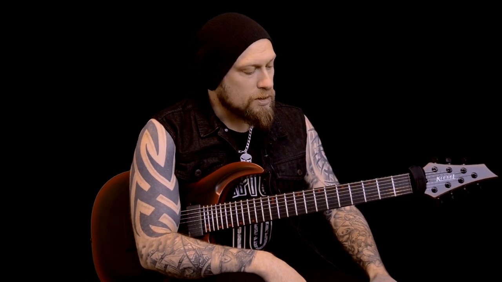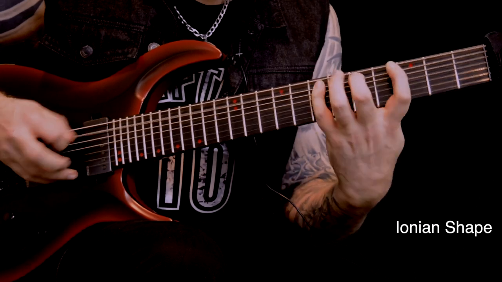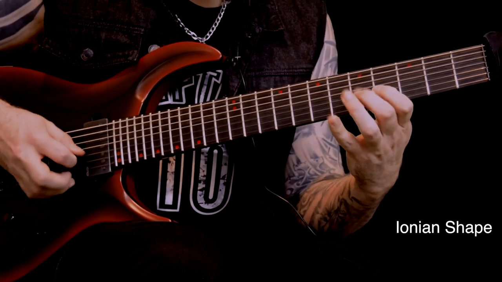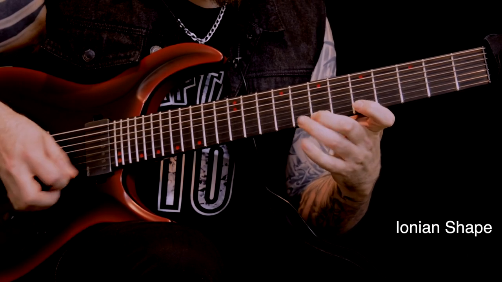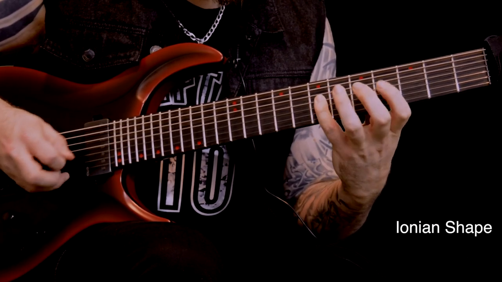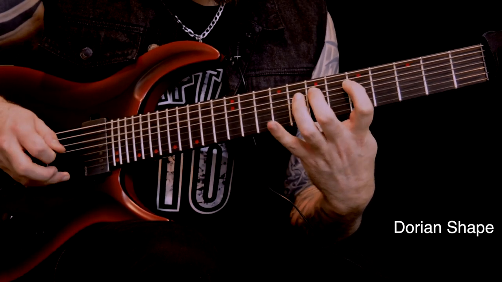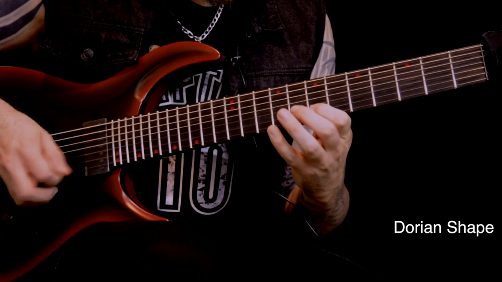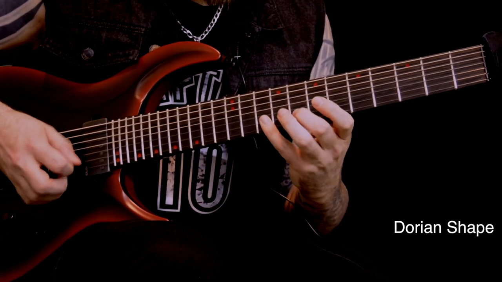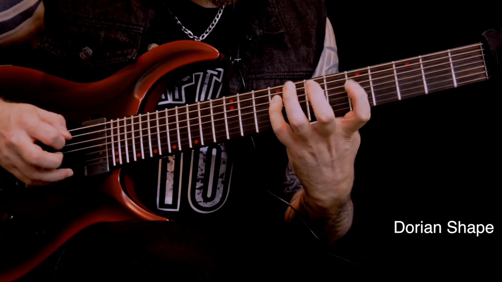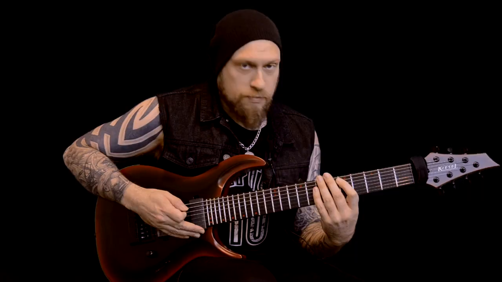So, as a recap, we're going to go through each of the shapes and just say it and then play the shape. So, Ionian shape. Dorian shape. Phrygian shape.